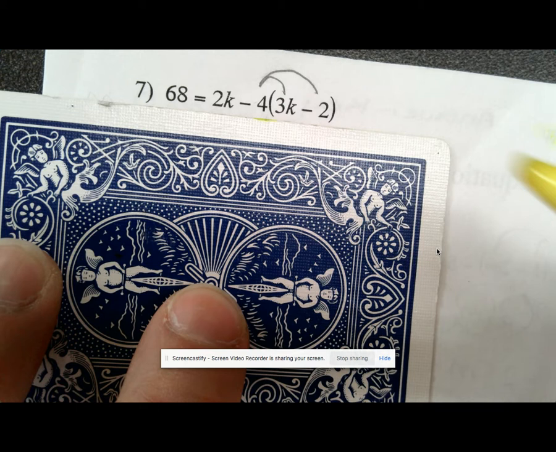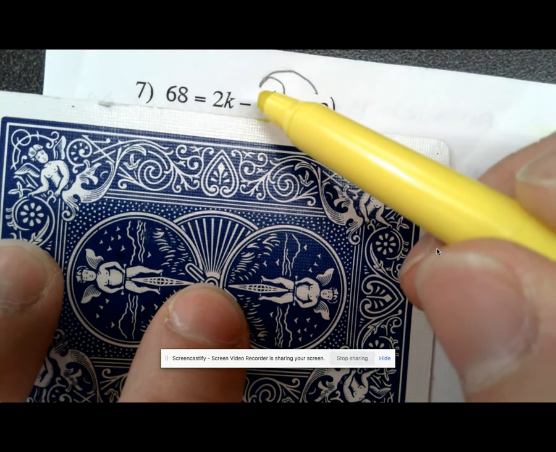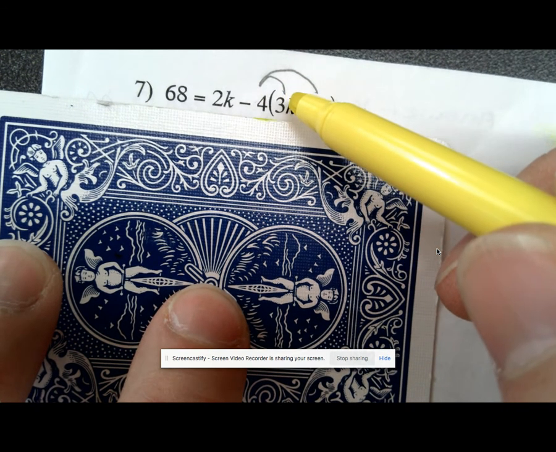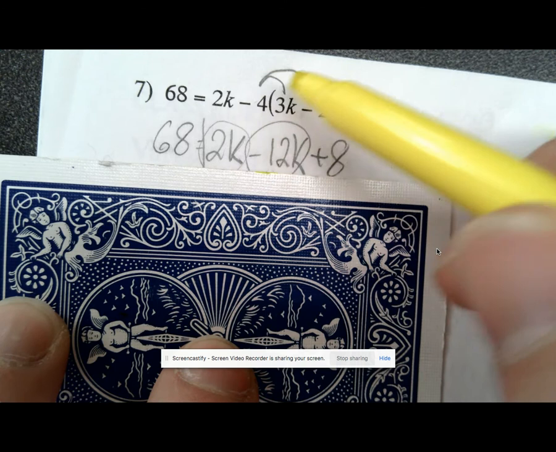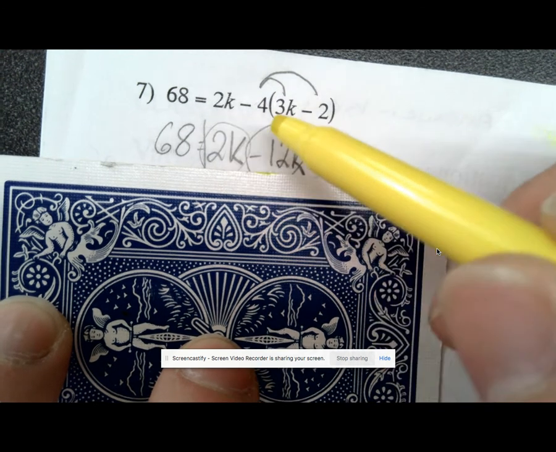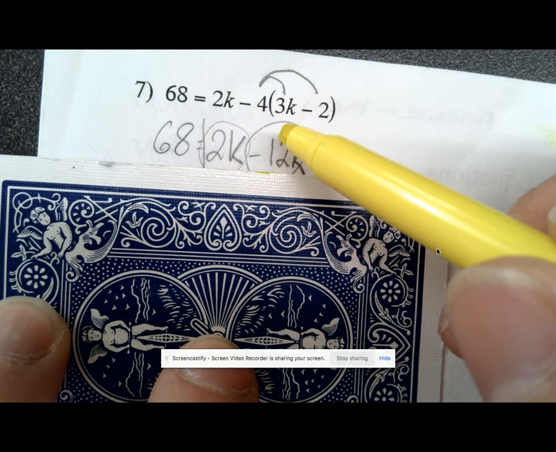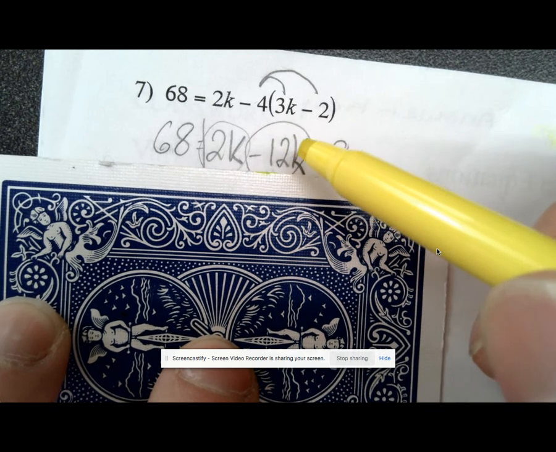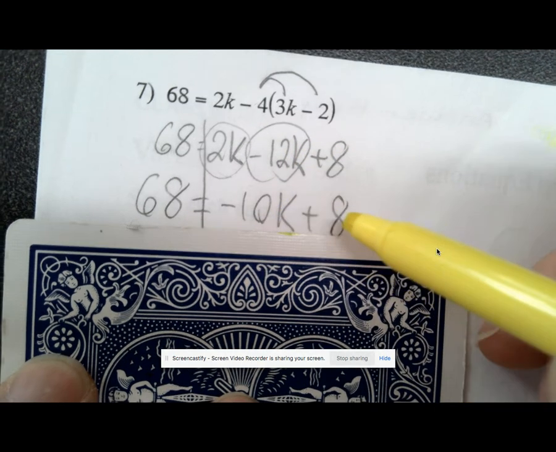All right, last 4 questions here. Number 7. Okay. Distribute the -4. That's going to be -12k. And then -4 times -2 is positive 8. My k terms, 2k minus 12k. Add on more negatives, it's -10k.